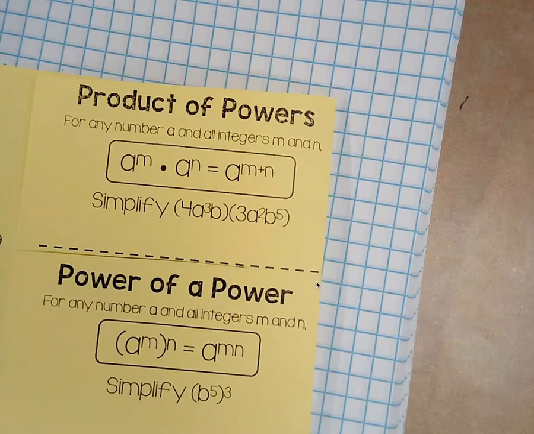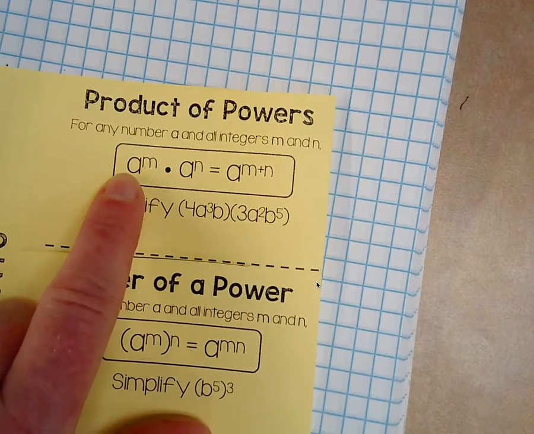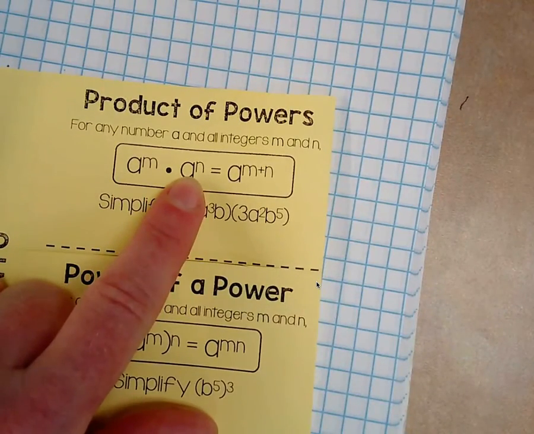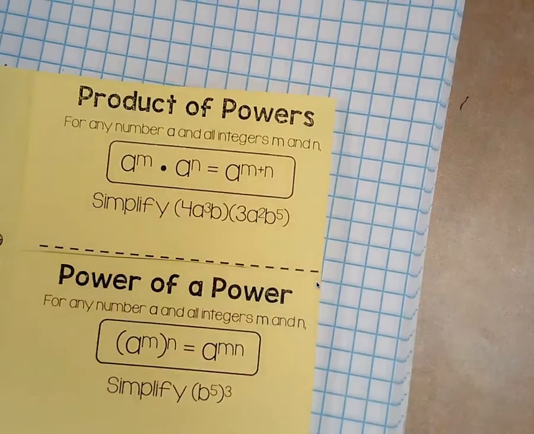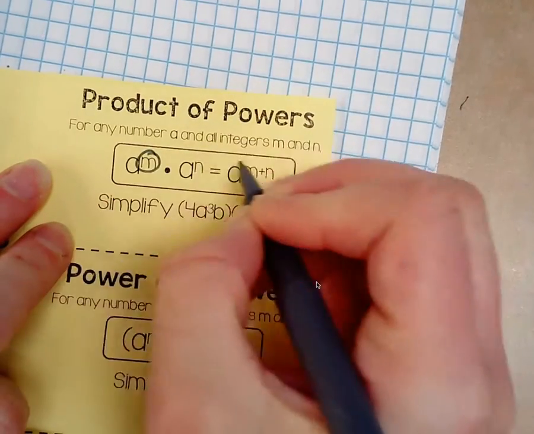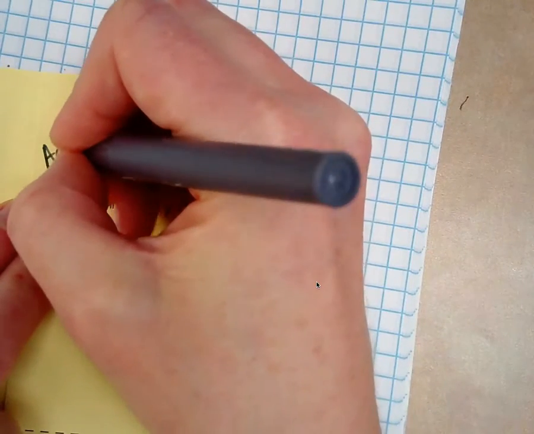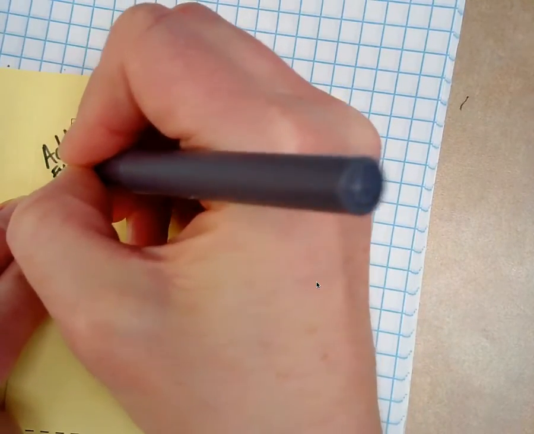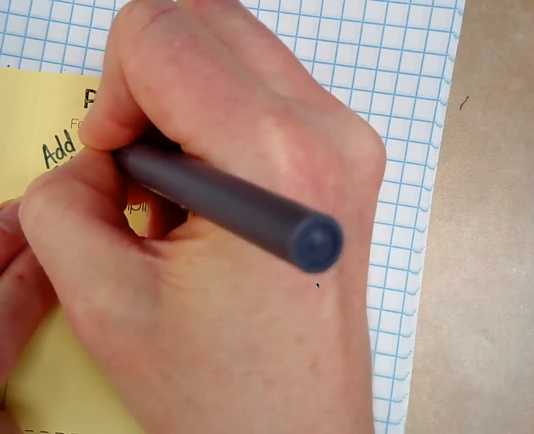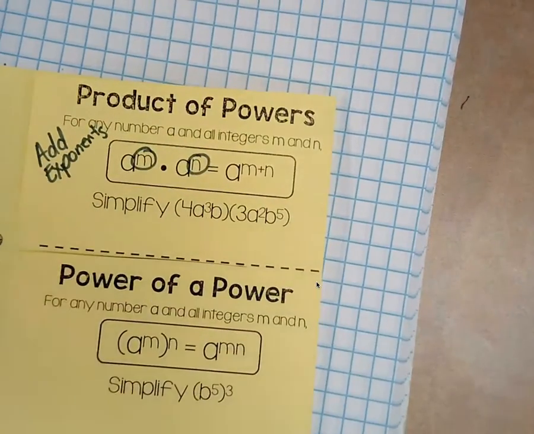For any number A, so your base is A, and all integers m and n. So m and n are your exponents. If you have a to the m times a to the n, it equals a to the m plus n. You add exponents. So that's what I'm writing out to set. Add exponents.